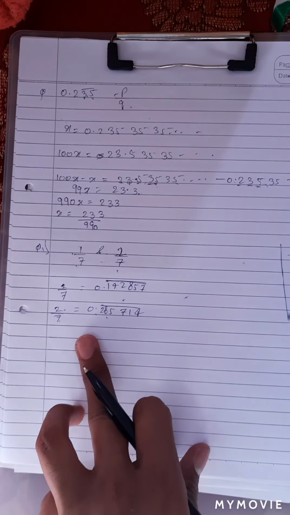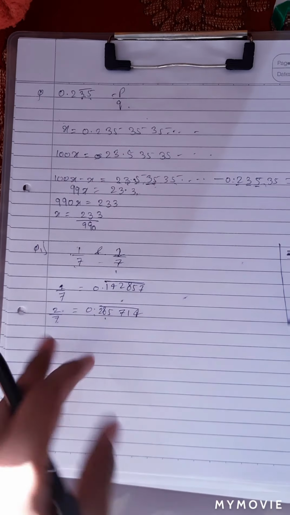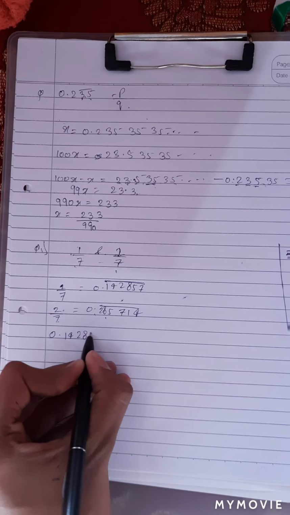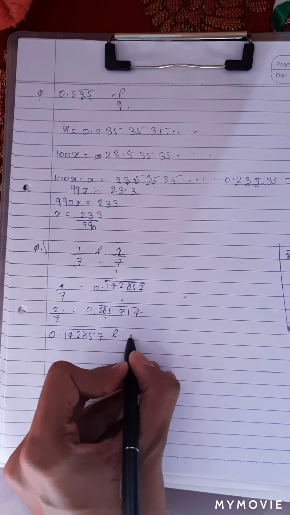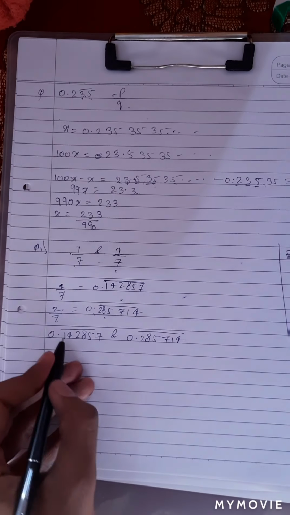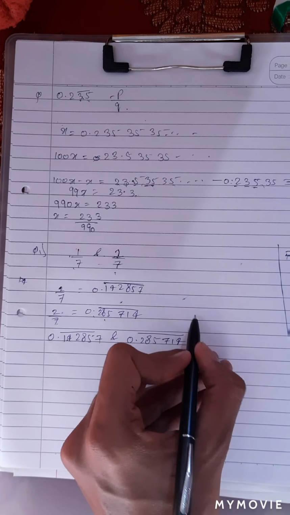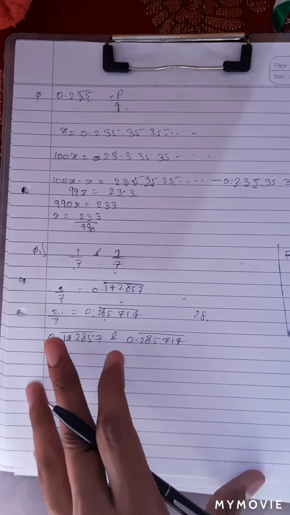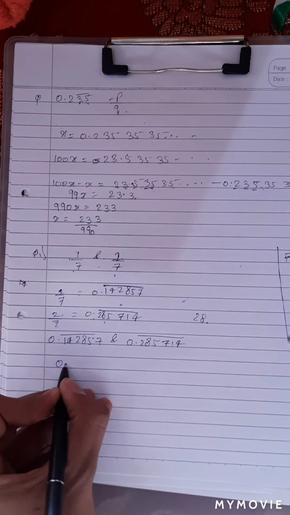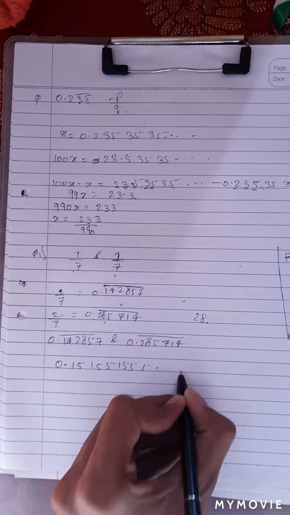And now we got the two numbers. Now we have to find three irrational numbers between these numbers. So it is very simple. As you know, it is 0.142857 bar, and this second number is 0.285714 bar. So as you can see, the number should be greater than 0.14 and smaller than 0.28. So between these numbers we have to find any three irrational numbers. So one of the irrational numbers will be 0.15155, 1555, and so on.